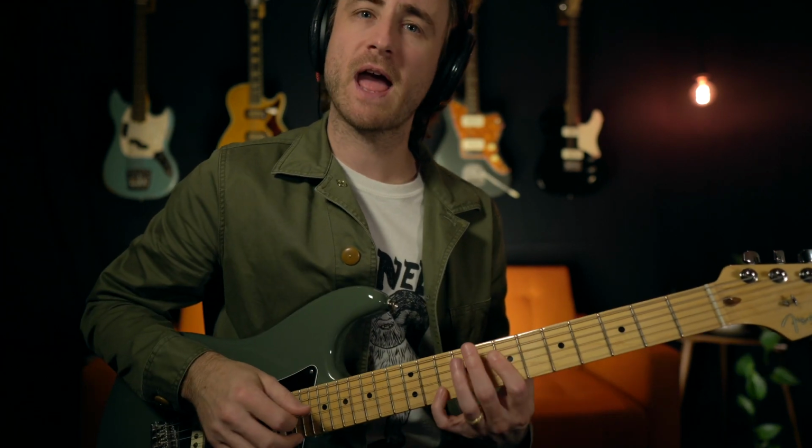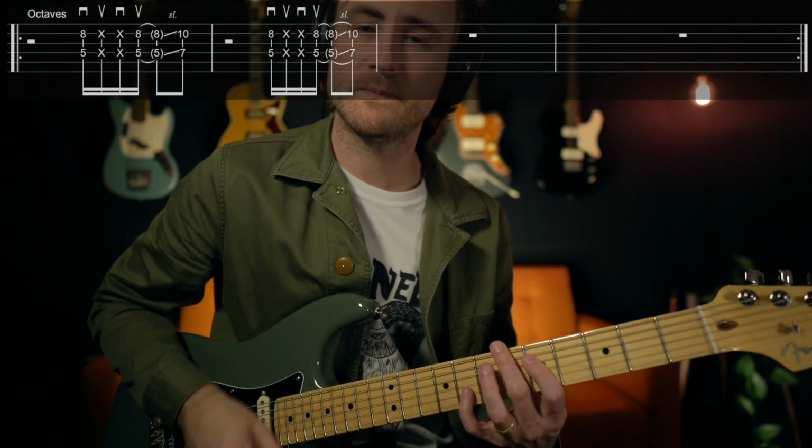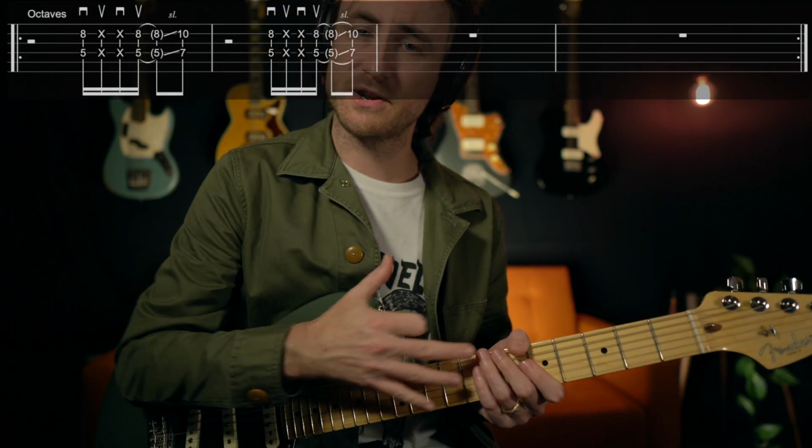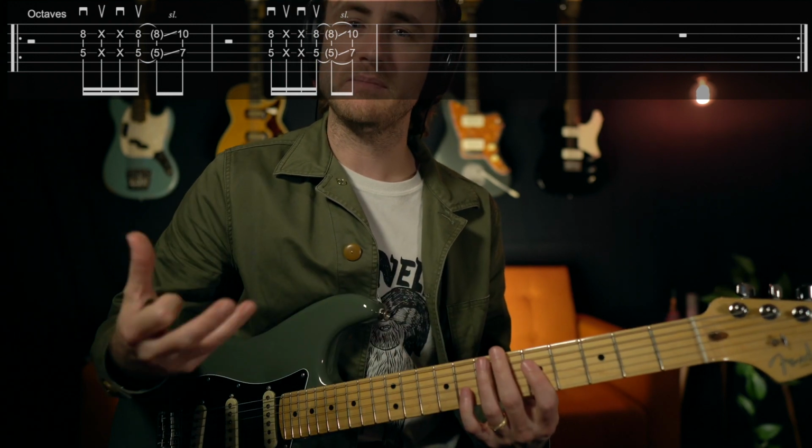Saved it just for the right moment, and it's very impactful. So our part is somewhat similar to that, except we're gonna add a slide. So our part sounds like this. Couple things to note about the left hand. I am lifting up so that it creates that fully muted sound.